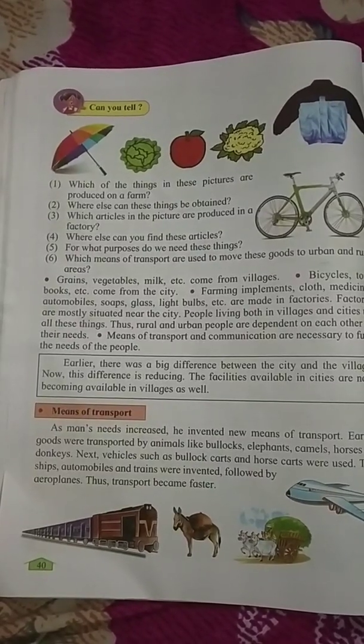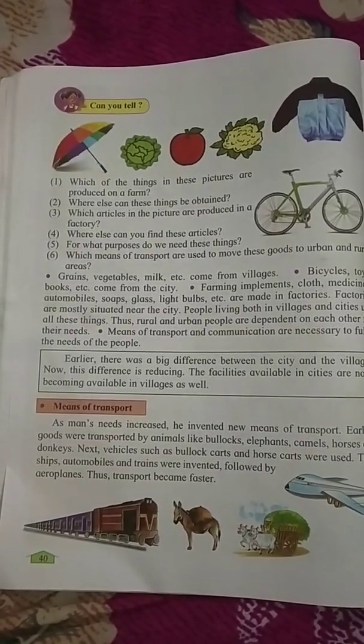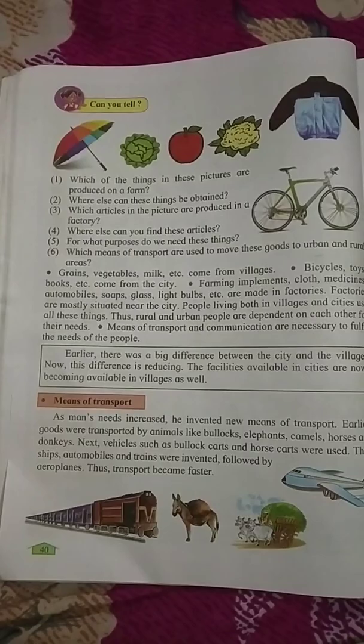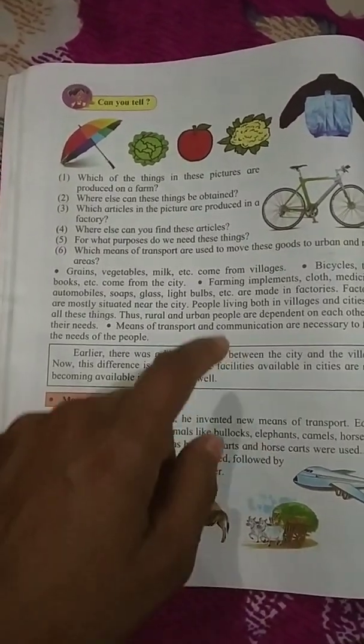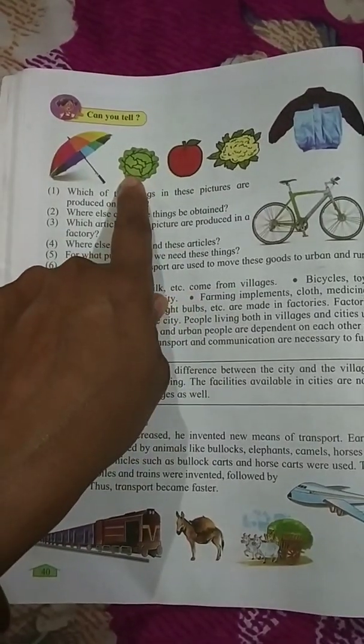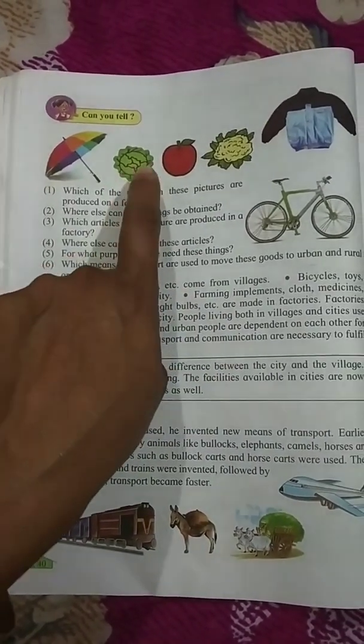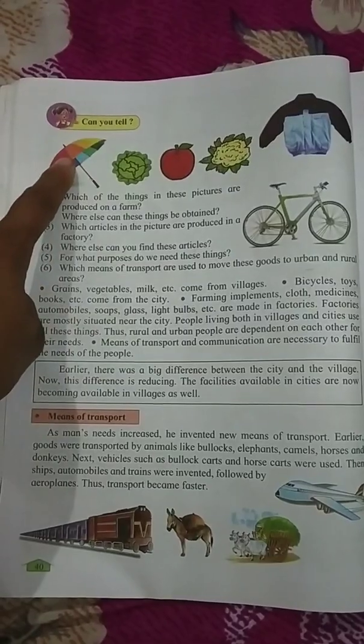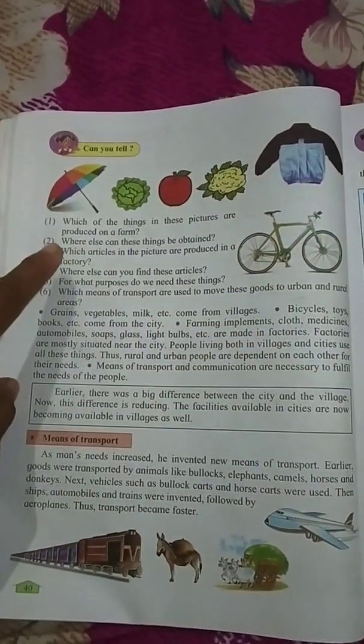Which of the things in these pictures are produced on a farm? Easily you can say cauliflower, apple and cabbage can be produced in the farm. So can we produce umbrella, bicycle and jacket in the farm?